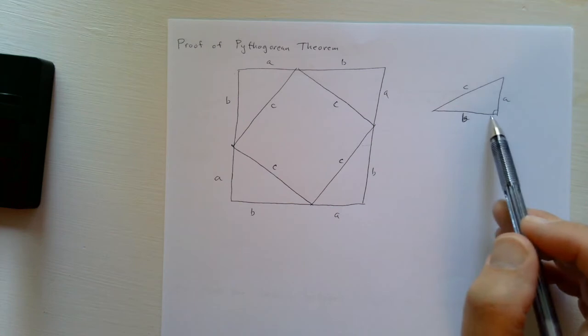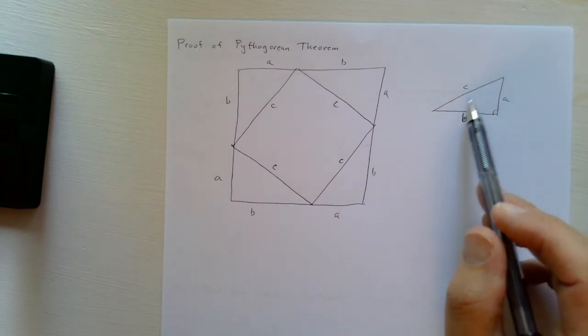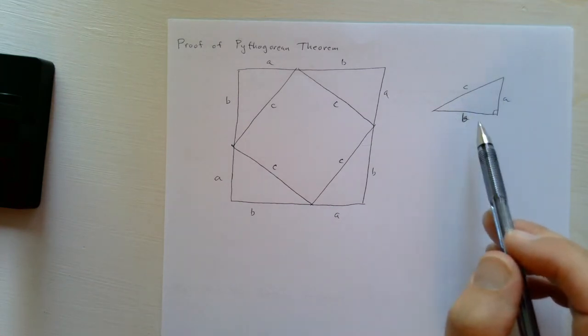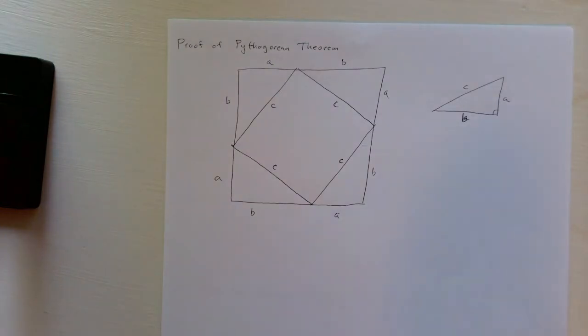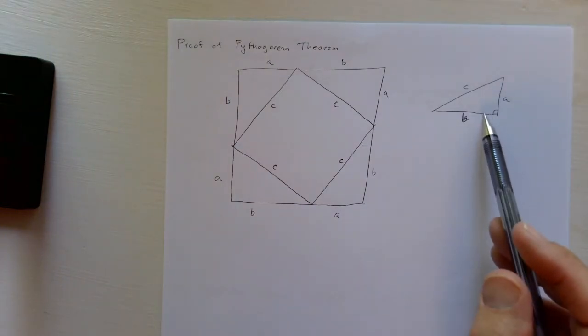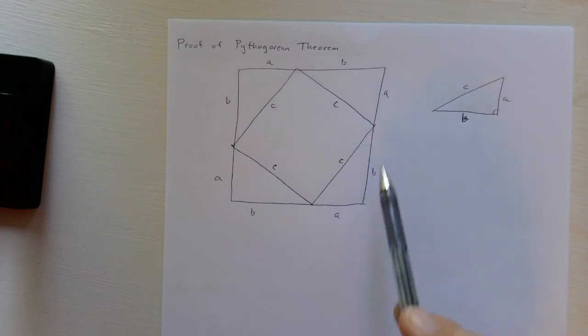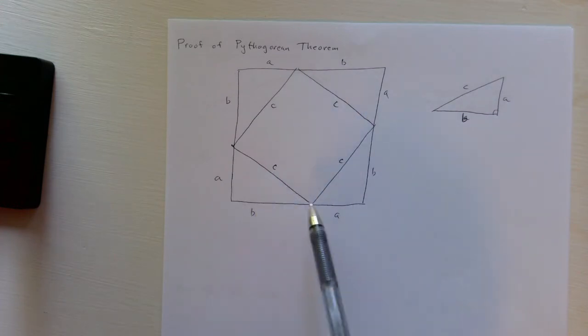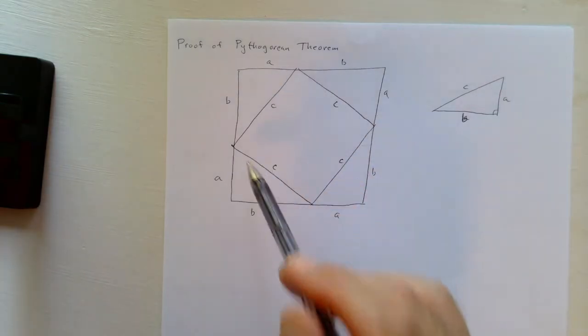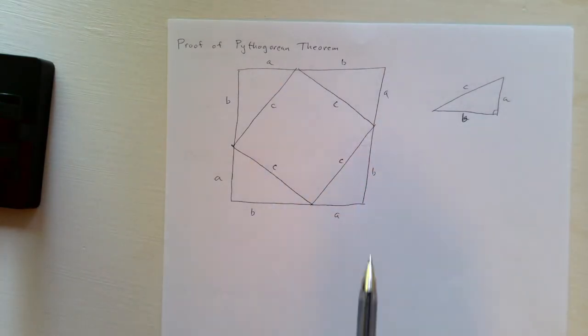Well, if we start with a right triangle, where the hypotenuse is C and A and B are the lengths of the legs, we can make 4 copies of this and arrange them in such a way that we form a bigger square. Okay, so we have 1, 2, 3, 4 copies of this right triangle, and we've just arranged them in this way.